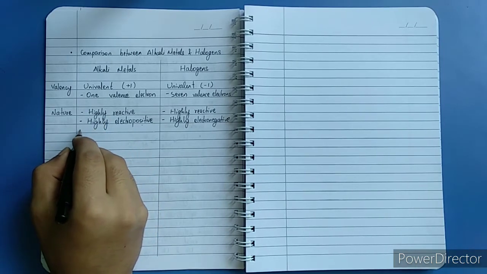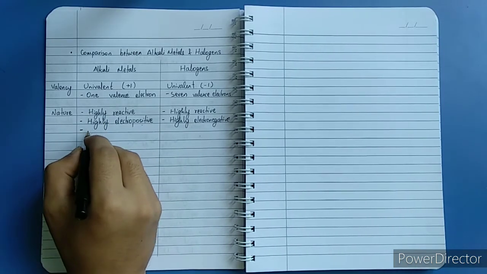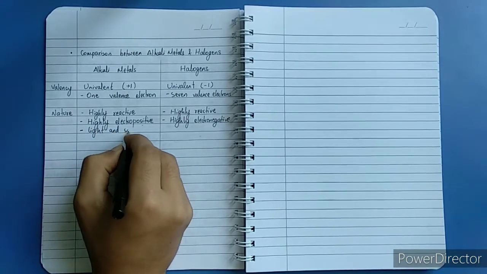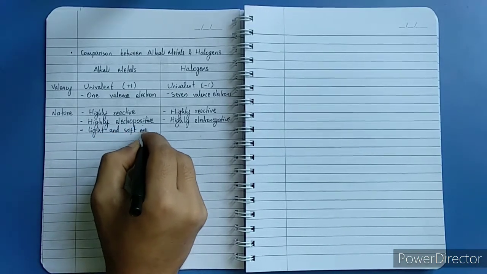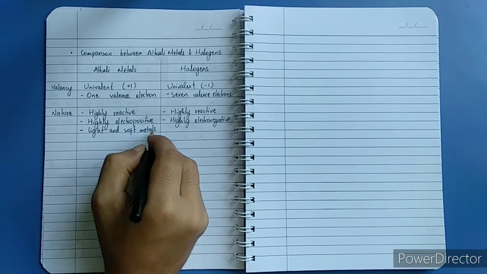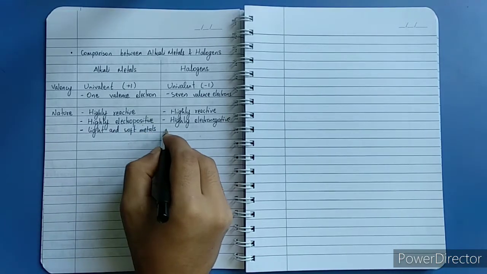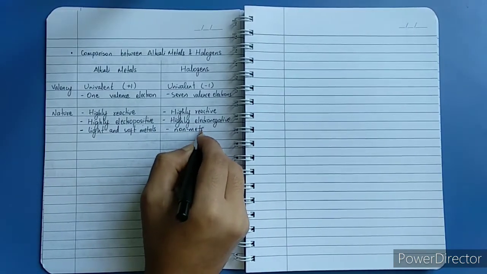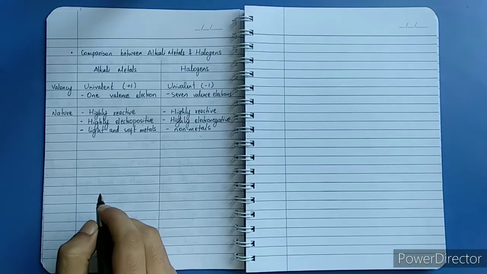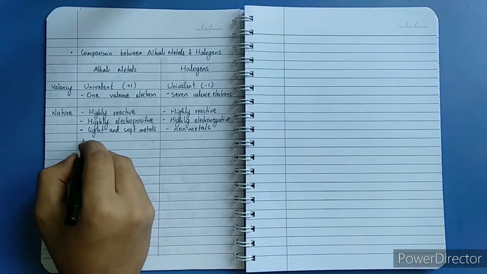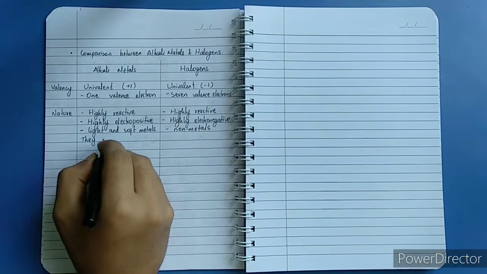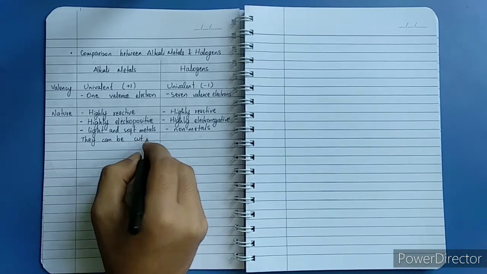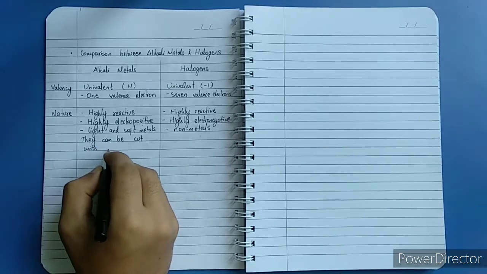Third point: alkali metals are light and soft metals, and halogens are non-metals. So alkali metals can be cut with a knife.